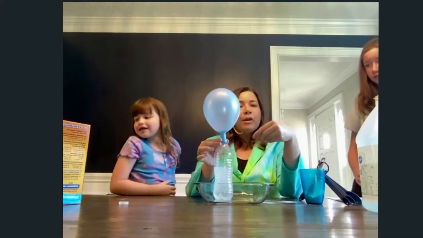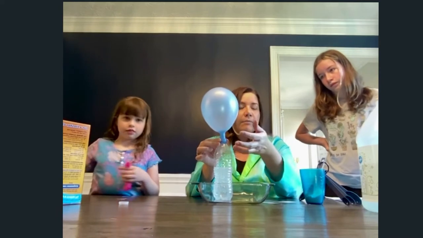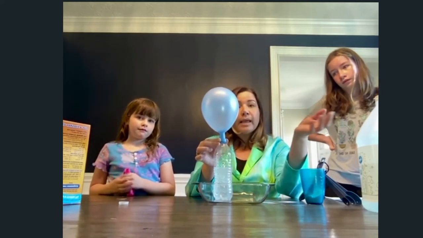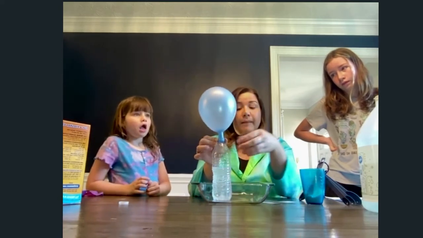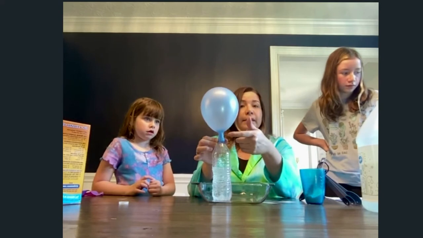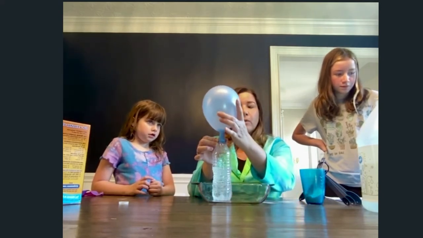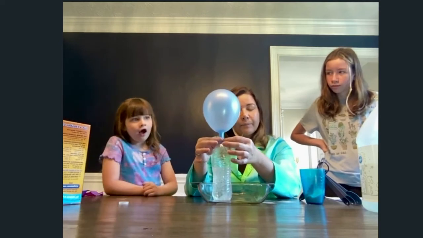So in this experiment, we formed a gas, and the reason we put the balloon on top is so that you could see it, because we cannot see carbon dioxide. And so you can see that something happened because the balloon was not inflated before, and now it is inflated. So something filled up that balloon, and that something is carbon dioxide.